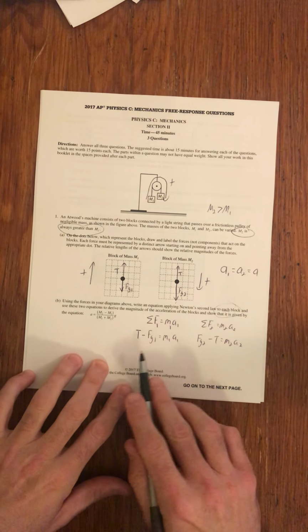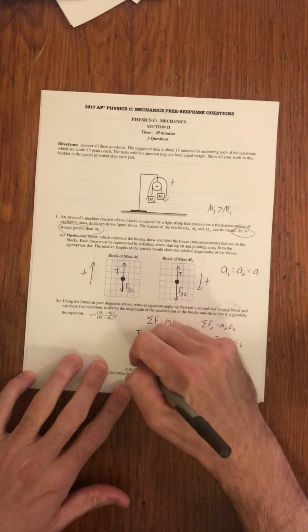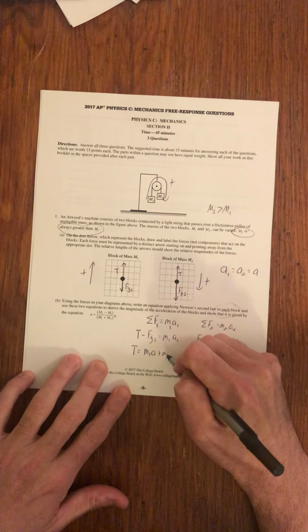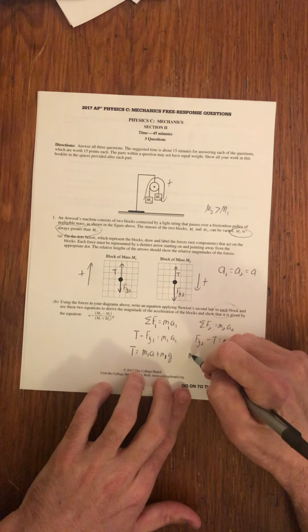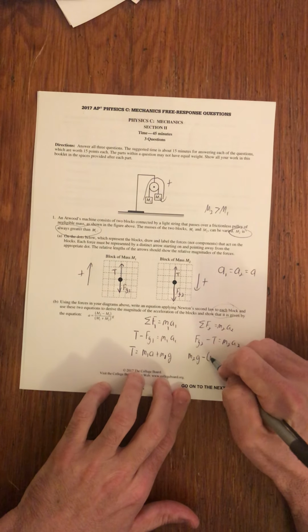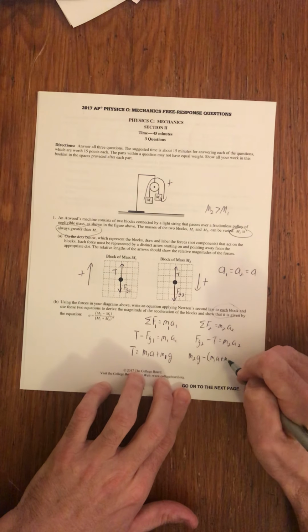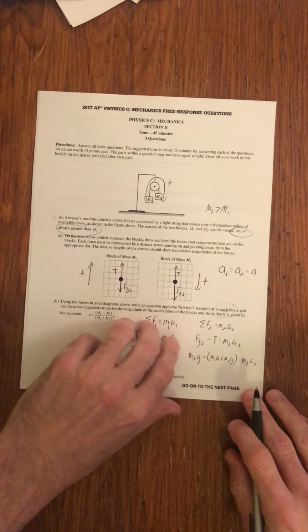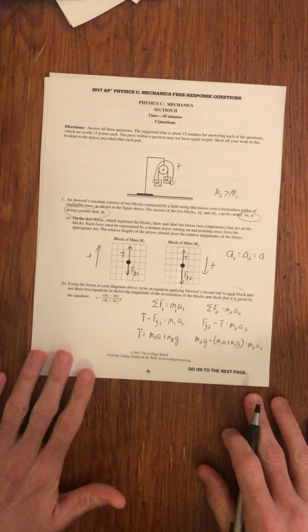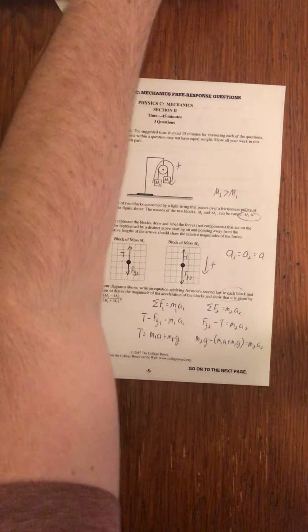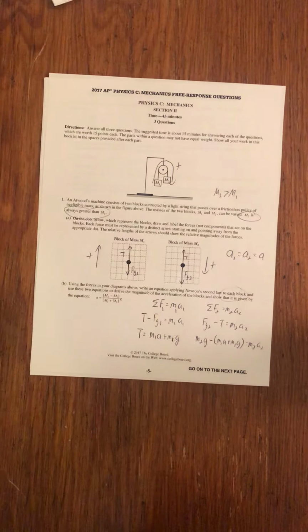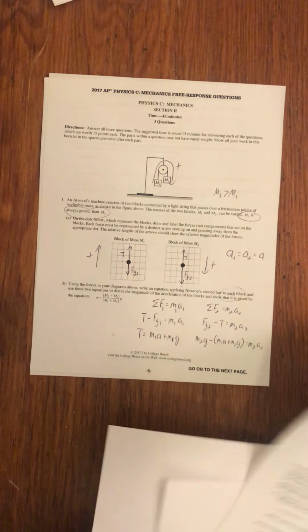So all I'm going to do here is solve for the tension in one place and plug it into the other. So T is equal to M1A plus M1G. And so then this is M2G minus M1A plus M1G is equal to M2A2. Now, you'd normally have a lot more space in your exam booklet to do that, but let's just deal with the space I have here. I'll probably go to a little blank sheet of paper here just to make this a little bit easier if I have one. Perfect. Okay.